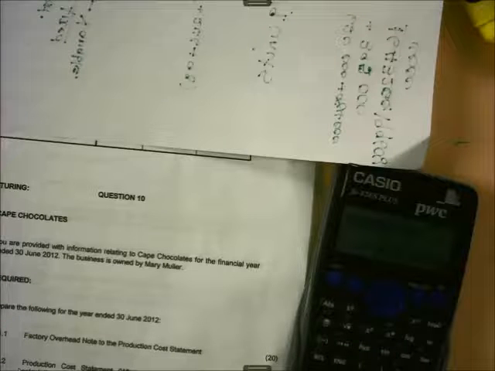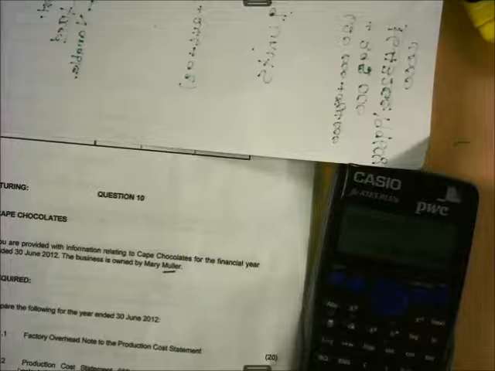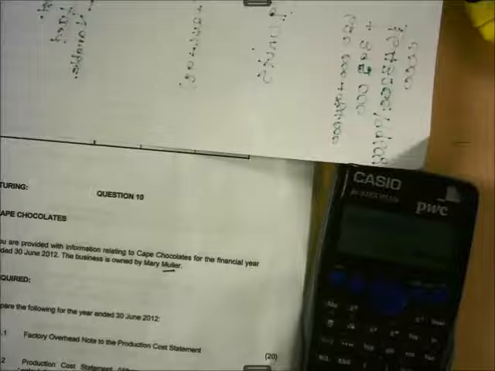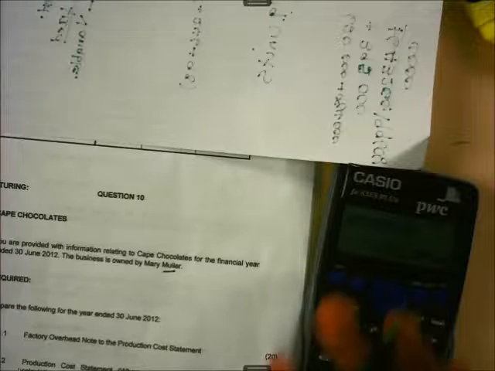The business is owned by Mary Muller. Prepare the following for the year ended 30th of June 2012: the factory overhead note to the production cost statement and the production cost statement. Where notes are not required, show calculations in brackets on the face of the production cost statement.